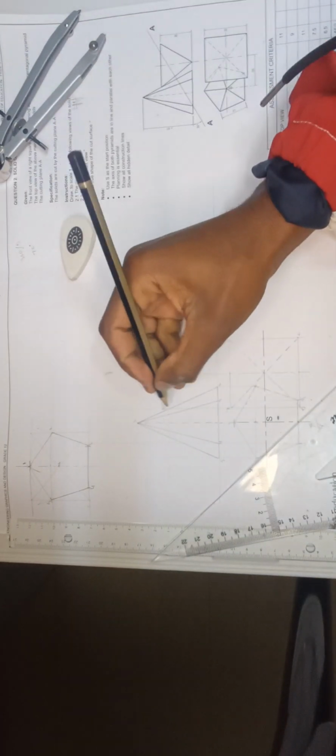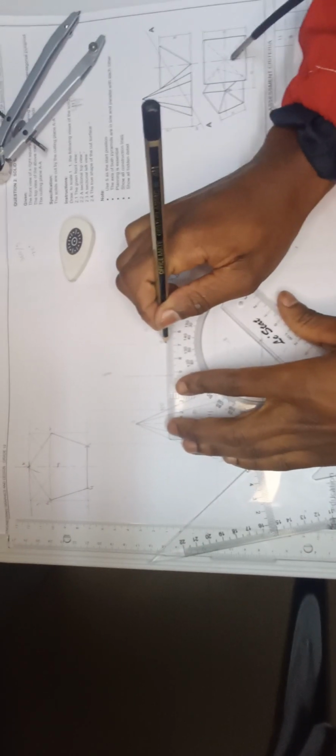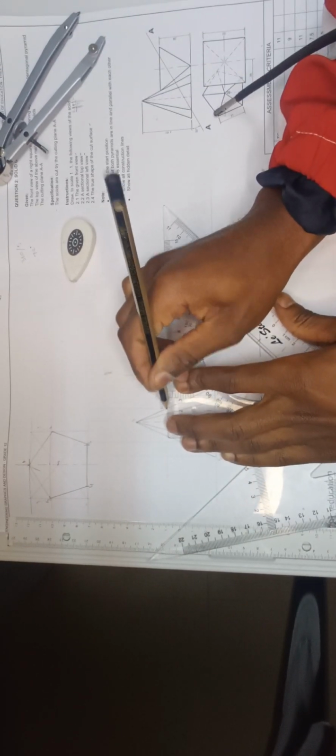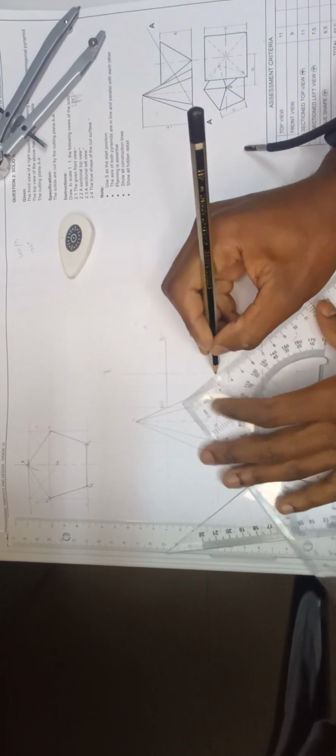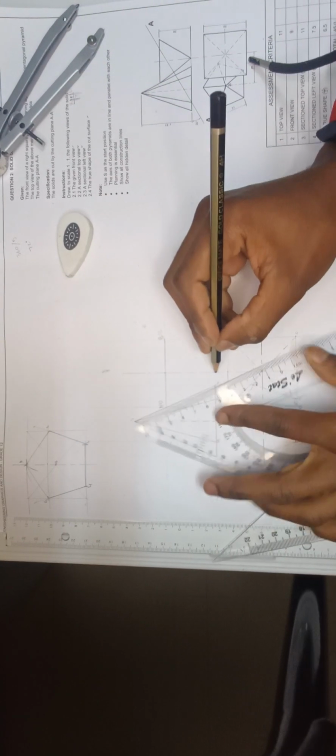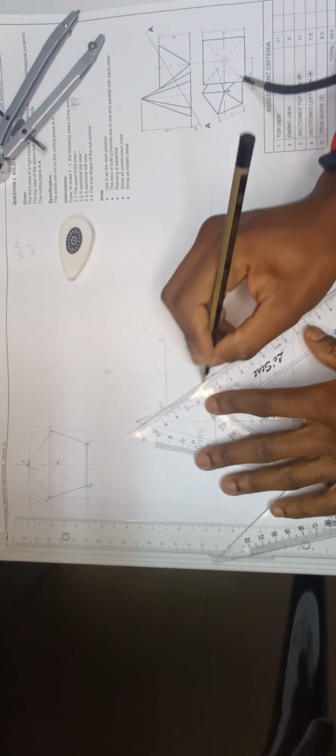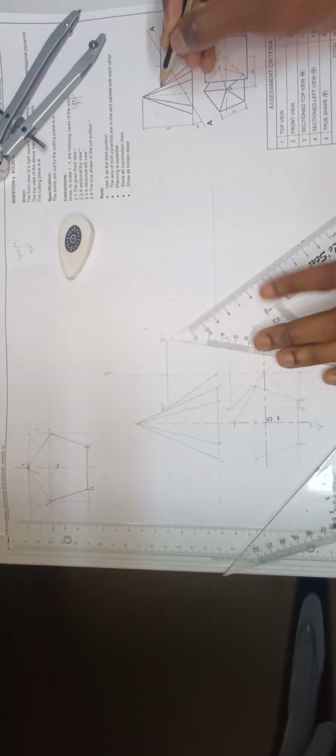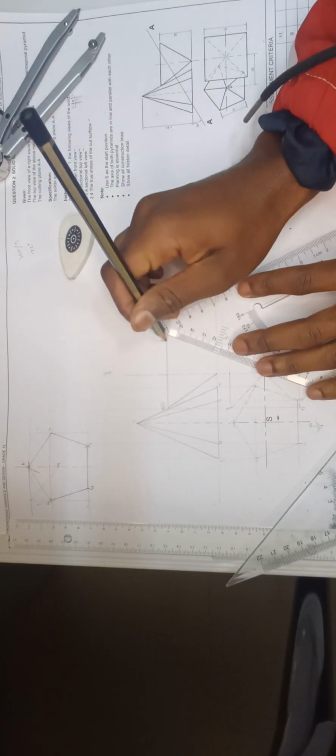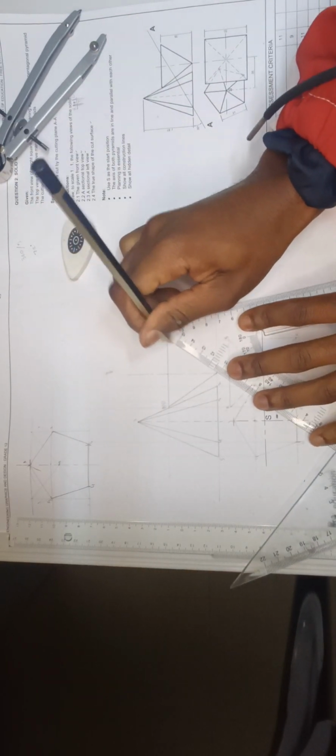Okay, so what I need to do, I need to conveniently join like this. Simply need to join them like this, because you can see here also it's touchy. Okay, you can also see here it's touchy.